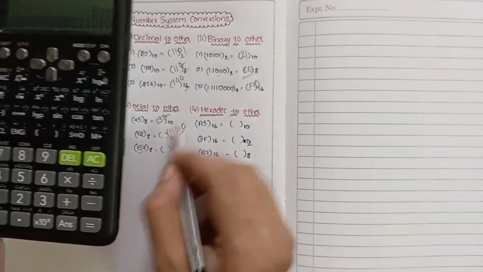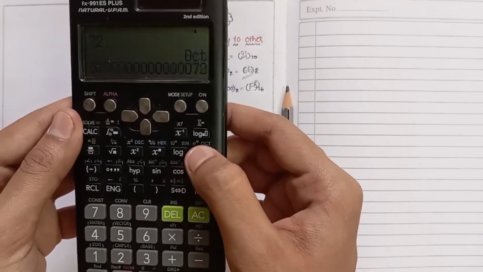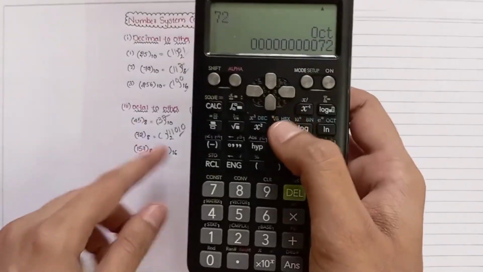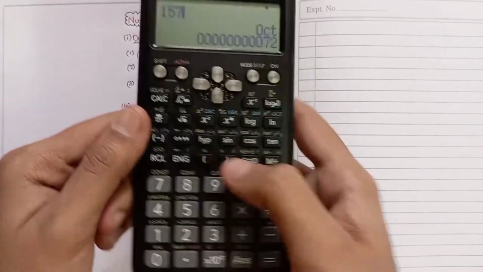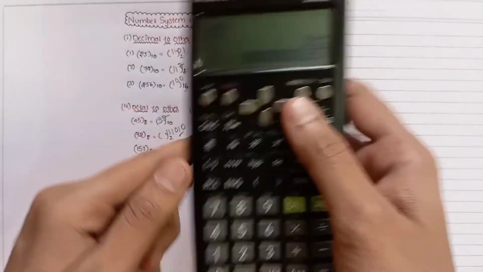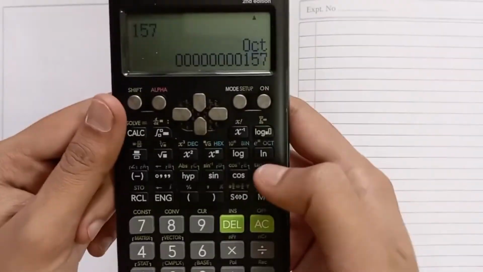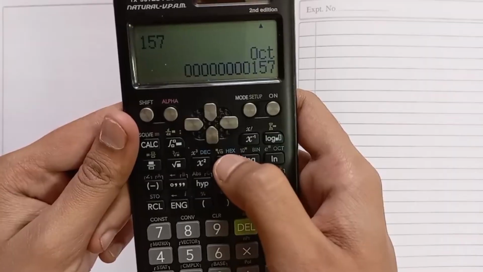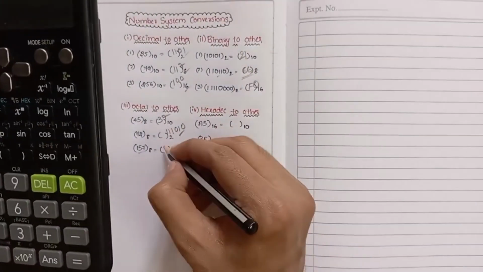Next one is 157. Go to octal, store 157. Which number system do we want now? 16, meaning hexadecimal. Press on this. So 6F is the answer.